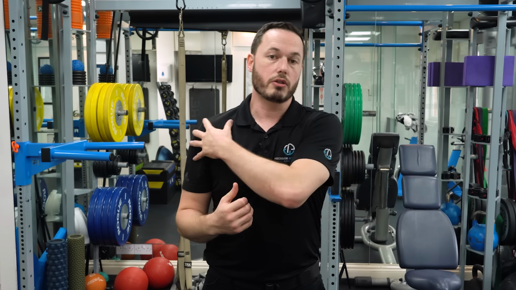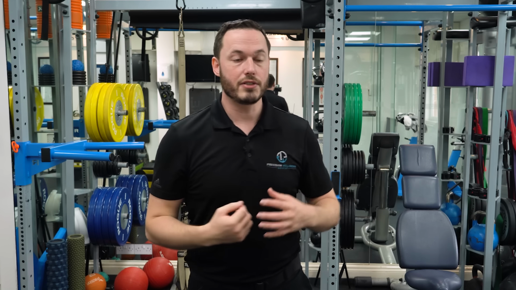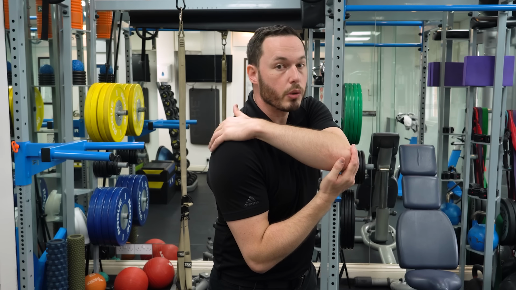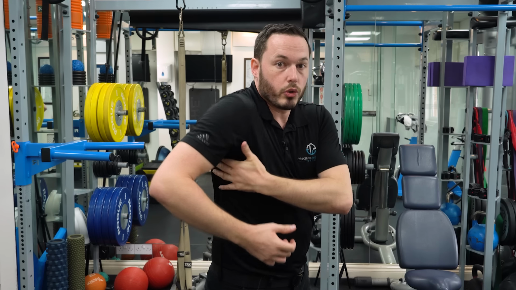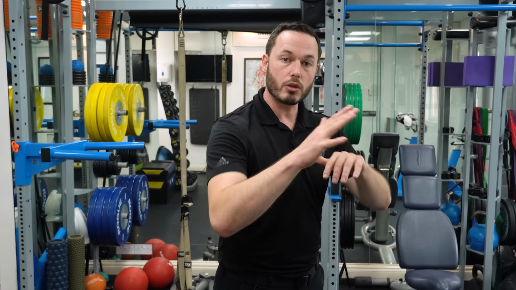So now that we've worked on our thoracic extension for a few minutes, the next thing we're going to start to do is work on the scapulothoracic movement. And what that means is the movement of the shoulder blade in relation to your rib cage. So the shoulder blade sits on top of your rib cage and slides around it. So we're going to start working on that.